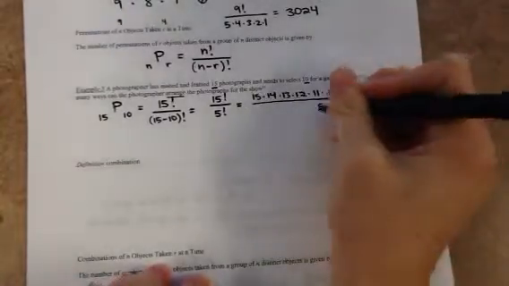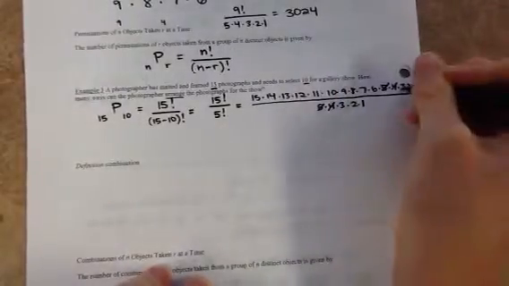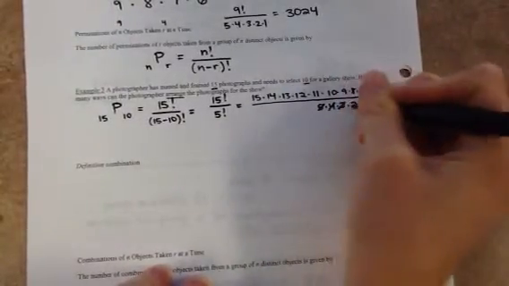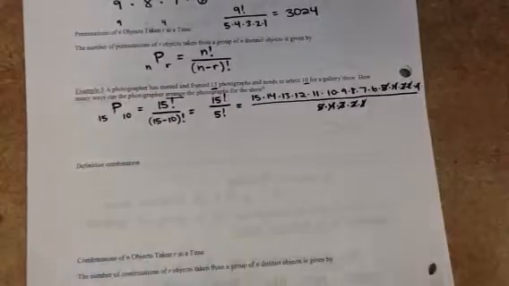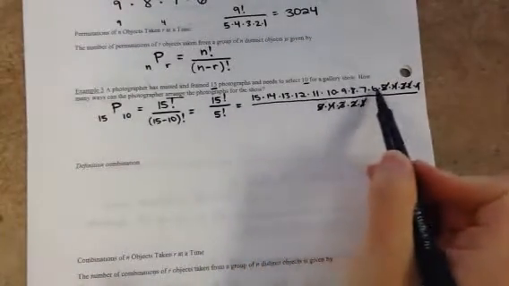And so you see we've got some common factors. Both of them have a 5, which we can cancel out. Both of them have a 4, a 3, 2, 1. So we can cancel all these factors out. So our remaining piece just runs from 15 down to 6.